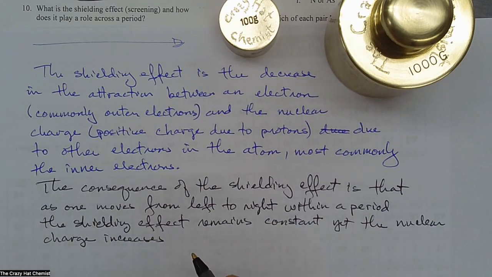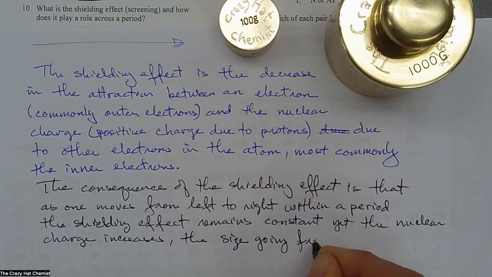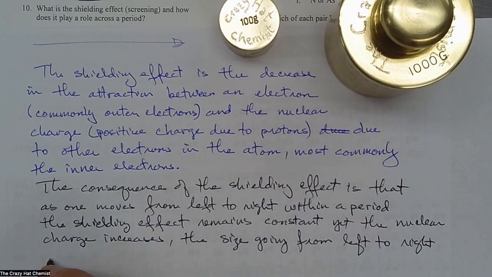And we just talked about nuclear charge earlier. And so as the nuclear charge increases, the size going from left to right decreases.